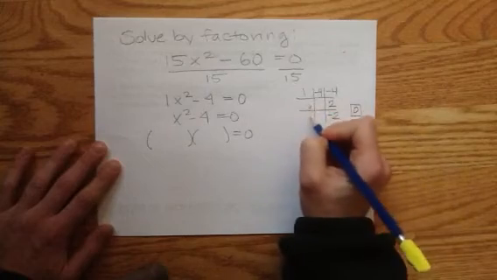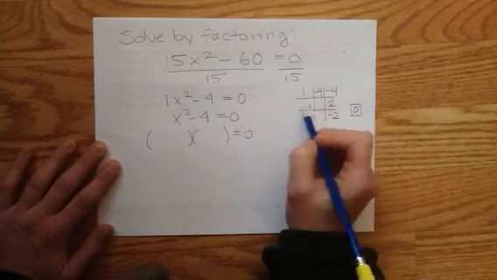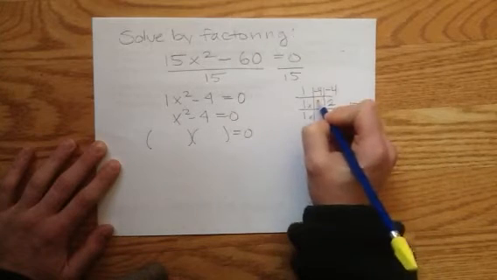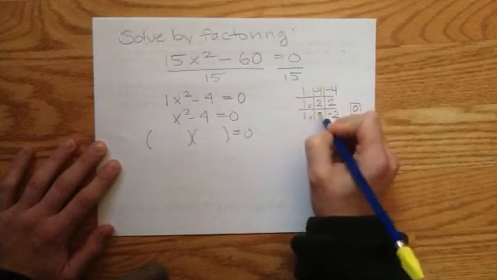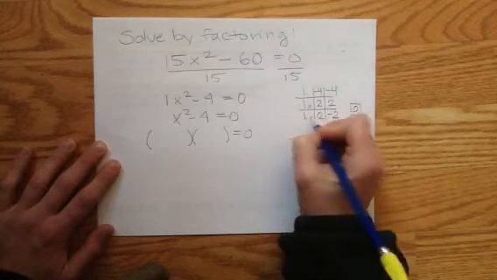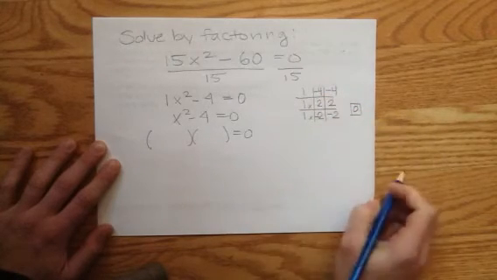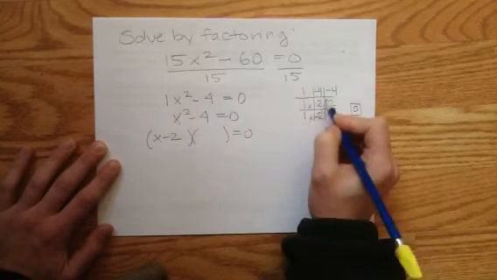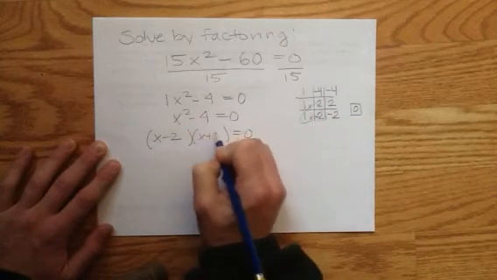Now these are my x terms. My greatest common factor here is 1. My greatest common factor here is 1. My greatest common factor here is 2. And here is 2. But I need these to multiply to negative 4. And these need to multiply to negative 2. So this one must have been negative. So my factors are x minus 2 and x plus 2.